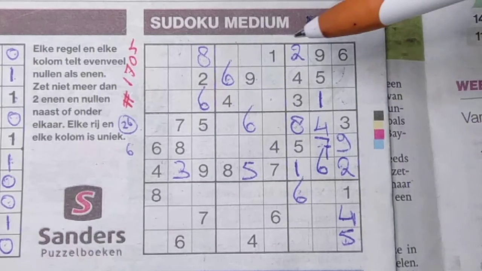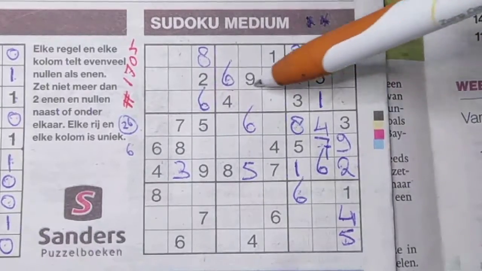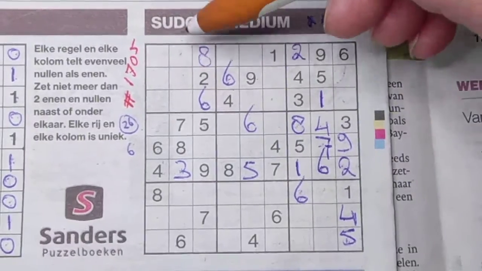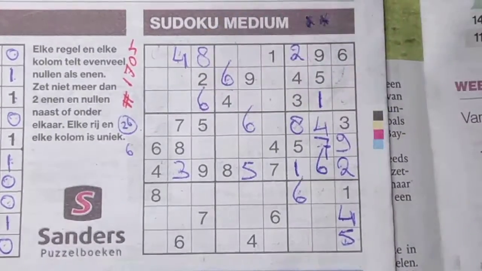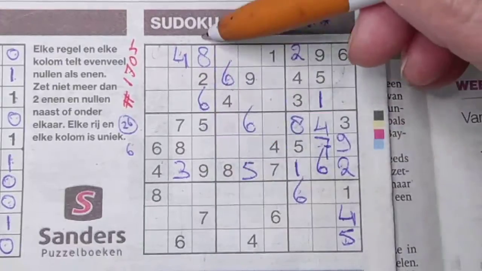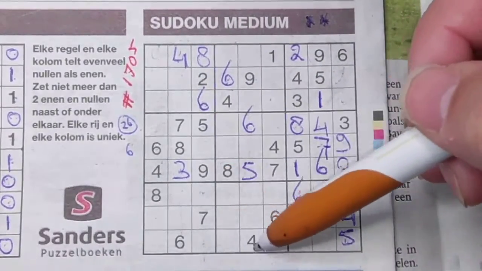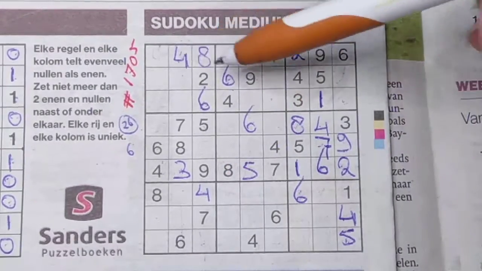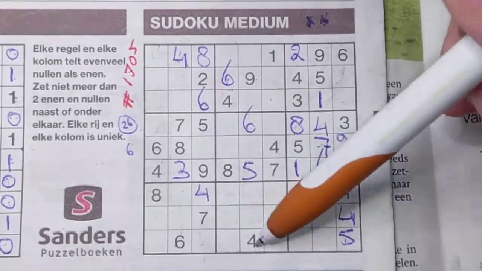Can I continue with 4? Yes, 4 in this row, 4 in the second row. So in the first row, the only 2 places for the 4 should be here or there. We see there 4, no 4 there, 4 should be here. 4 in the first column, 4 in the second column. So in the third column, the only 2 places for the 4 should be here or there. We see here 4, no 4 there. 4 should be there, and all the 4s are used, I can see.